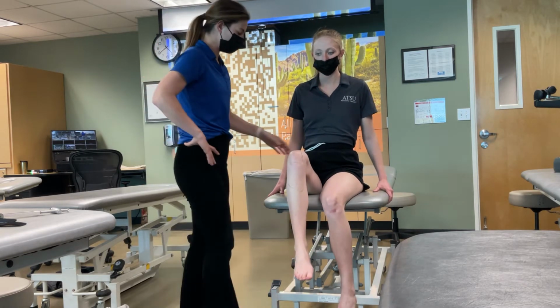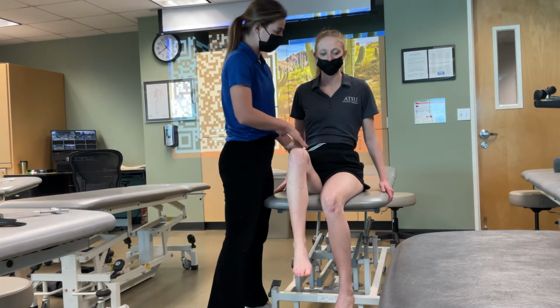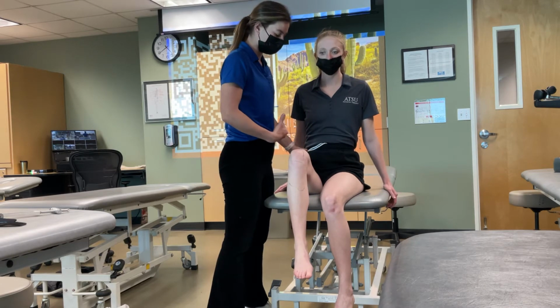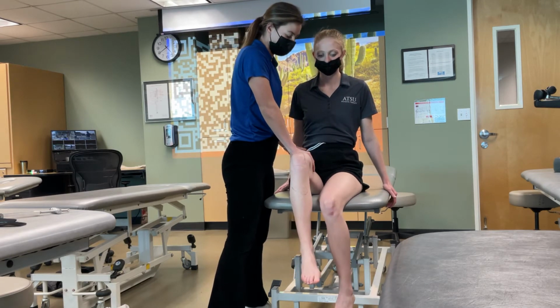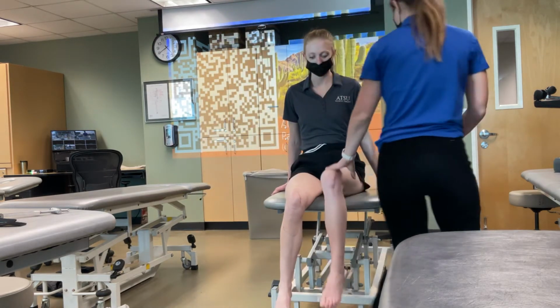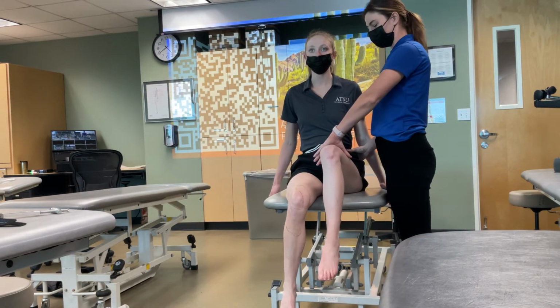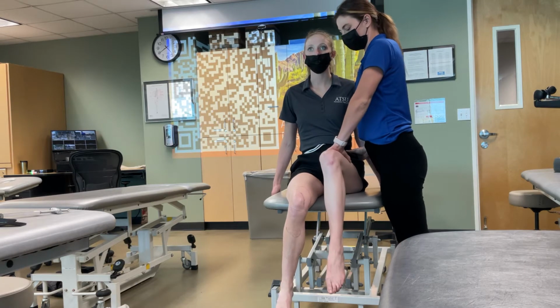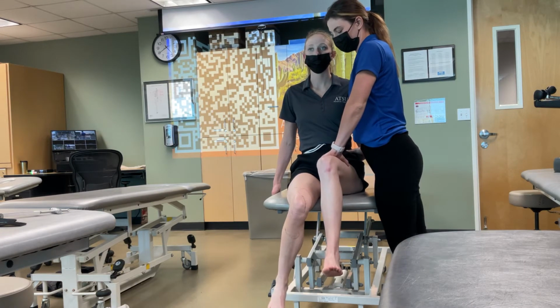So I'll start with the myotomes. So hip flexion, perfect. Is that any pain? All right, hold here, match my resistance. Don't let me move you. Hold, hold, hold. Good, relax. Other side, can you lift that hip? Perfect. How does that feel? Good. Hold here, hold, hold.